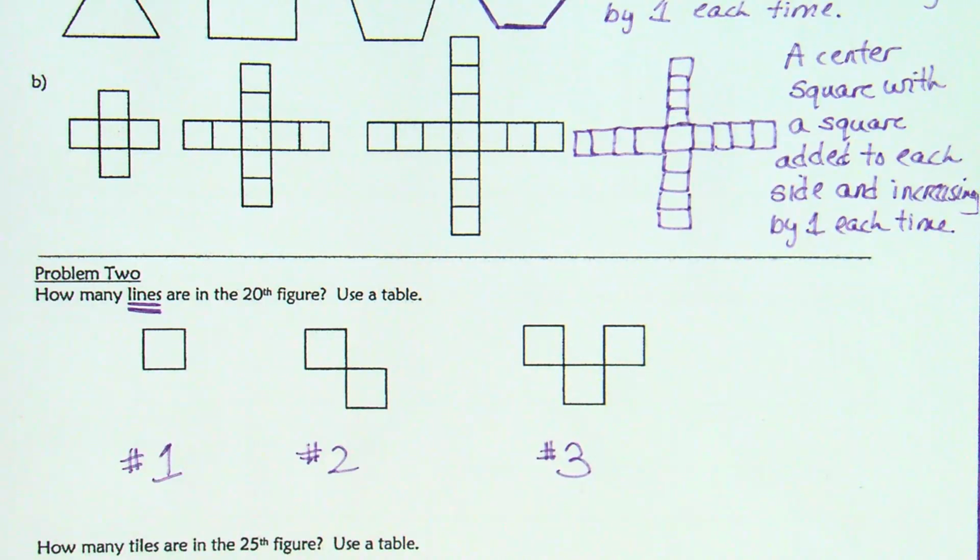So, the question is lines. How many lines are in the first figure? 4. How many lines are in the second figure? 8. How many lines in the third figure? 12. So what are you guys going to guess on the 20th figure? 80. You see a pattern there, yes?